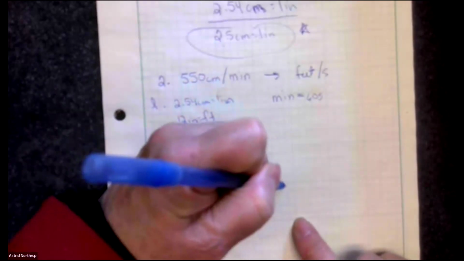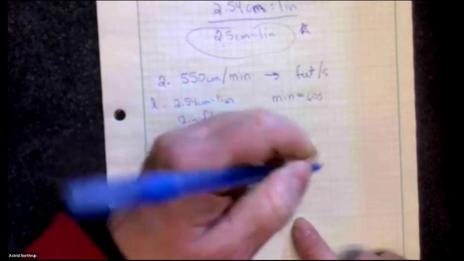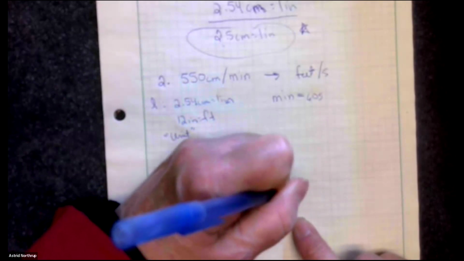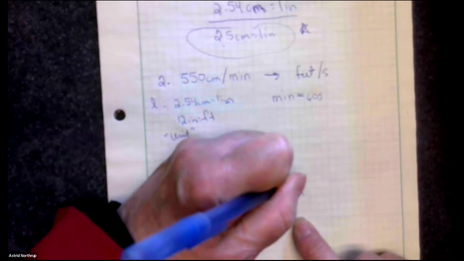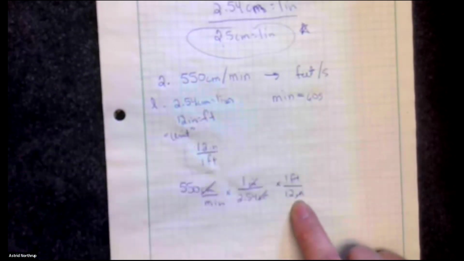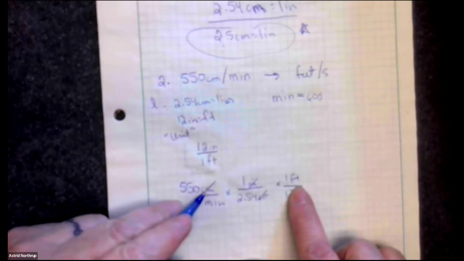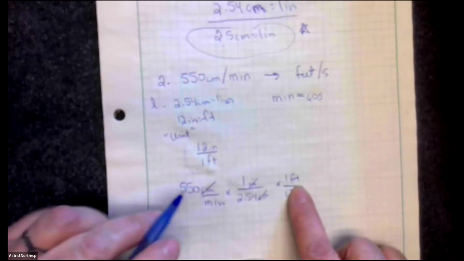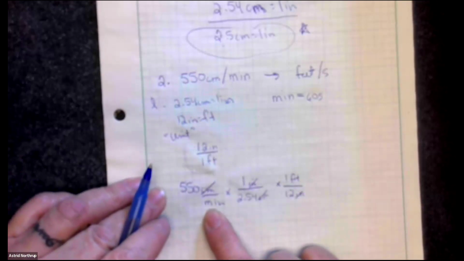There are 12 inches per foot. Once again, inches is in the numerator, so I want to put inches in the denominator, so those units will cancel out. Inches in the numerator cancels inches in the denominator, so I can see that in terms of length, I'm left with feet. Now I need to work with time.